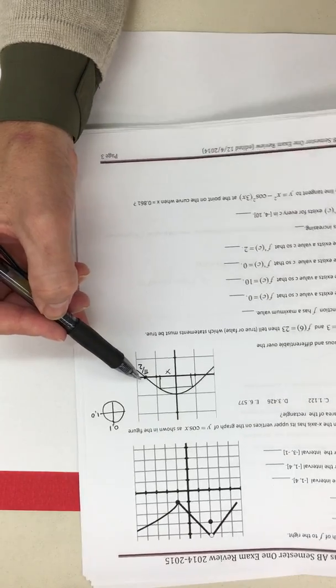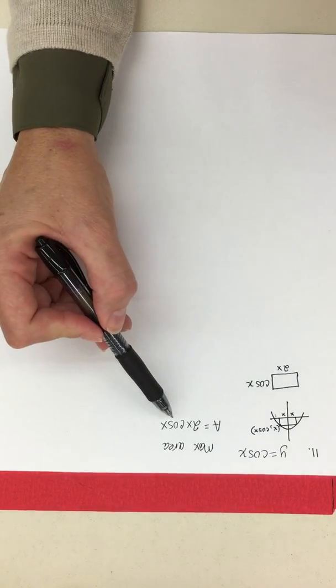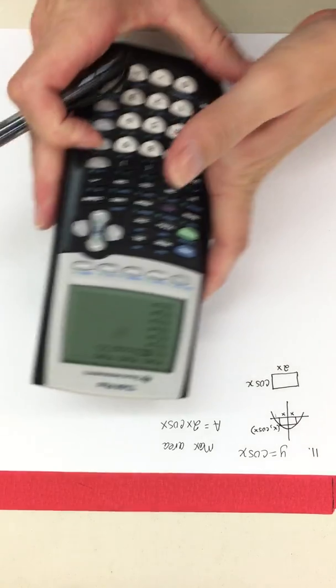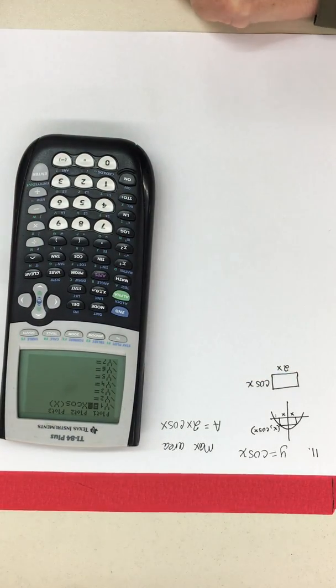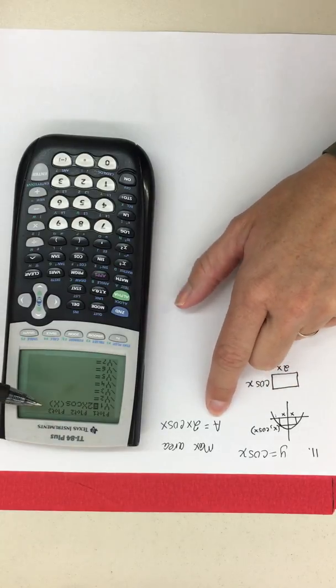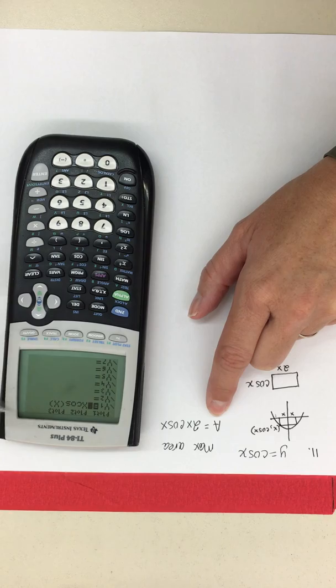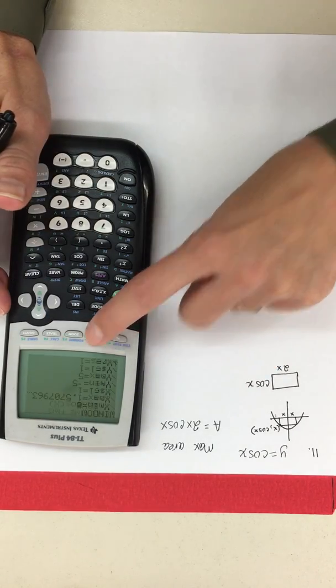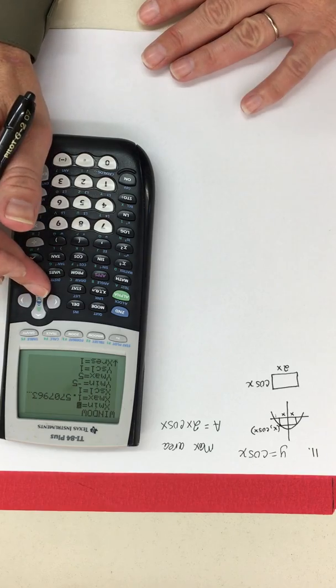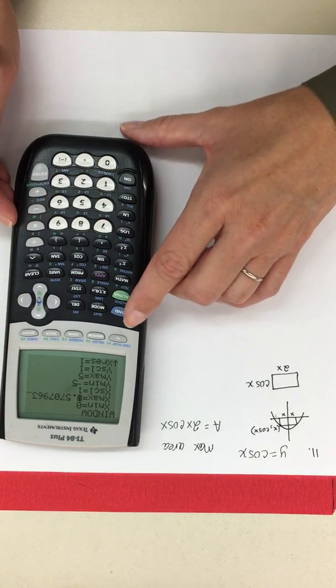So now I'm going to take my calculator and graph this equation, 2x cosine x. And keep in mind, we're not looking at the derivative. We're looking at the actual graph of area, and we're looking for the maximum area. So I graph this with the restricted window. I went from 0 to pi over 2.